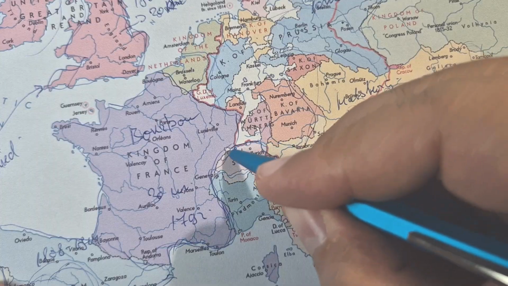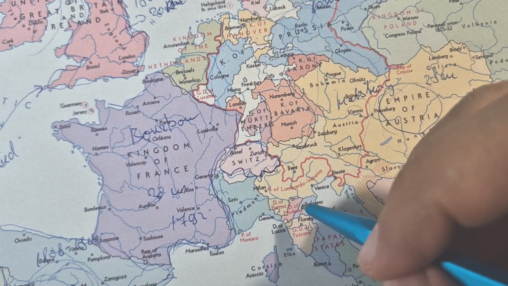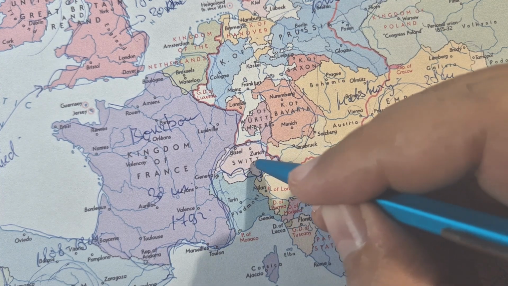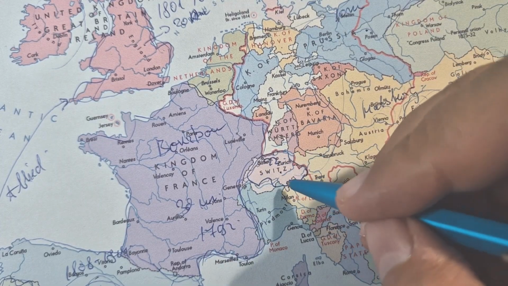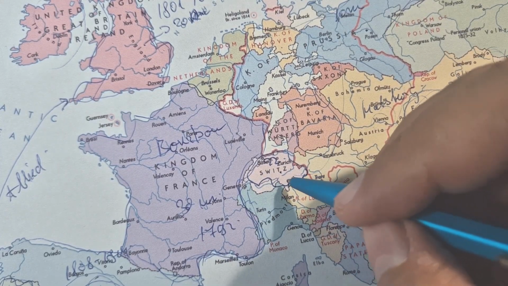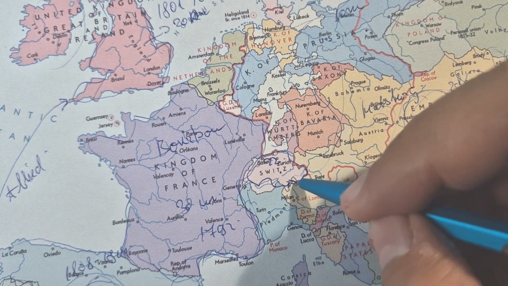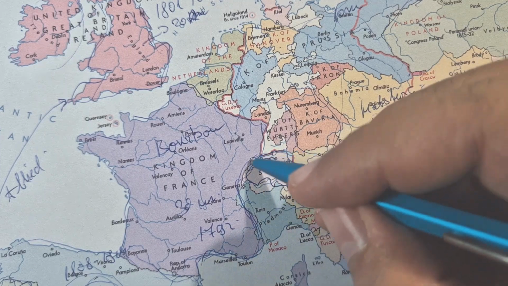Switzerland. Let's talk about Switzerland. Switzerland had been restored as a neutral confederation with 22 cantons. Neutrality formally was recognized in 1815 as a neutrality state.